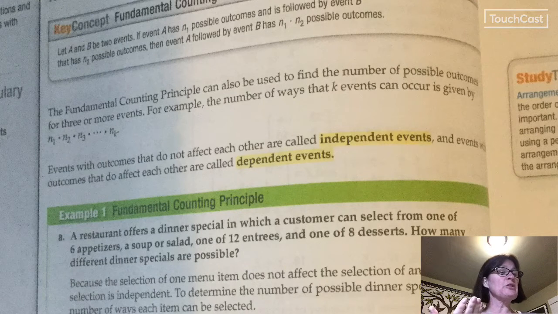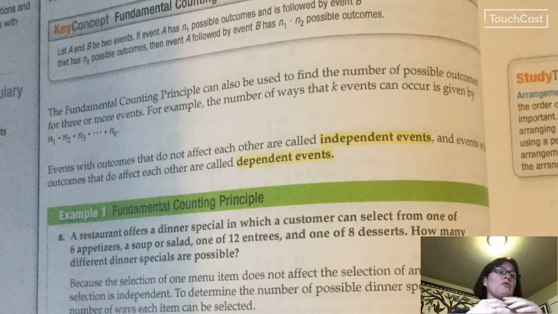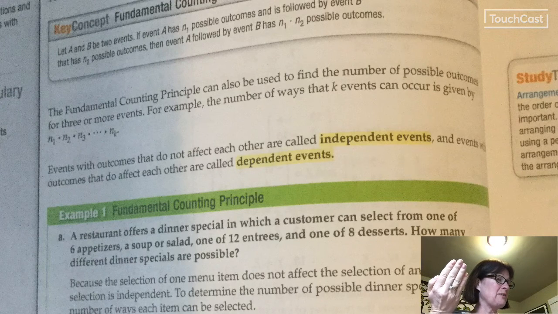Think of another situation though. If you're going to pick a card from a deck of cards, you're going to pick a card and then later you're going to pick a second card. If you don't put the first card back, then the fact that that first card is gone does affect the possible outcomes for this second drawing. So those events we would say are dependent. So independent events, the 2 or more parts do not affect each other. Dependent events, whatever happens in the first event does affect the possibilities for the second event.